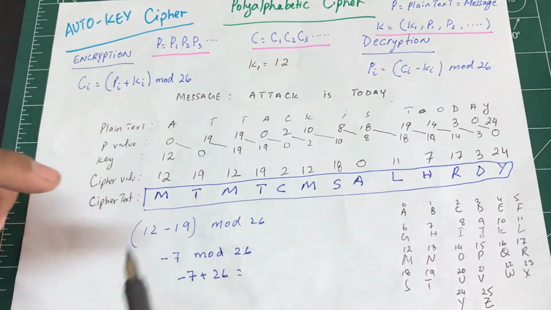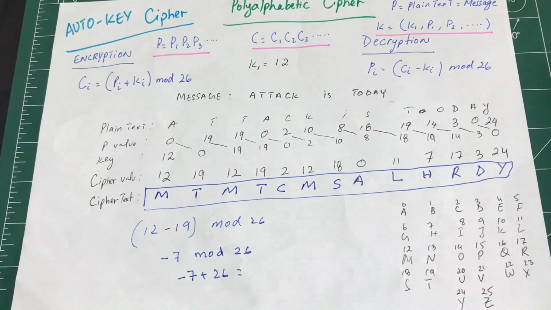So this is how you do it. I hope you like this small tutorial on polyalphabetic cipher, specifically autokey cipher.